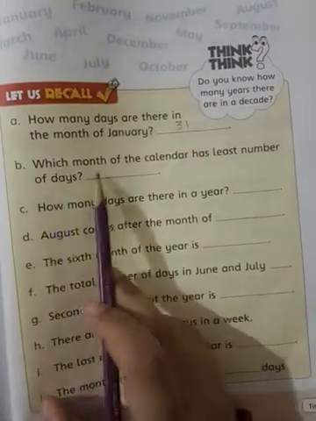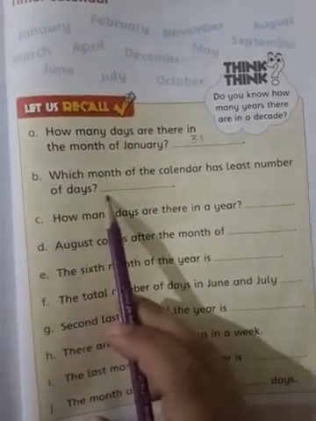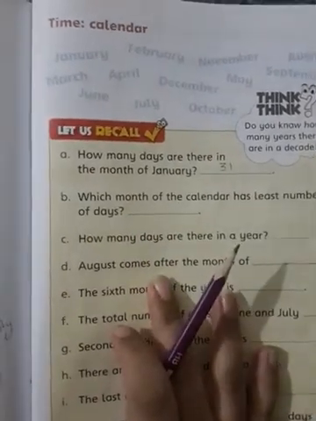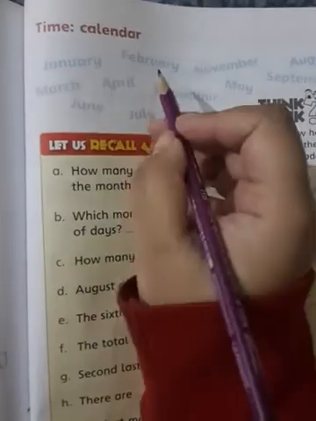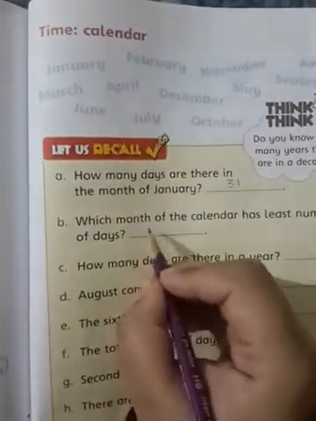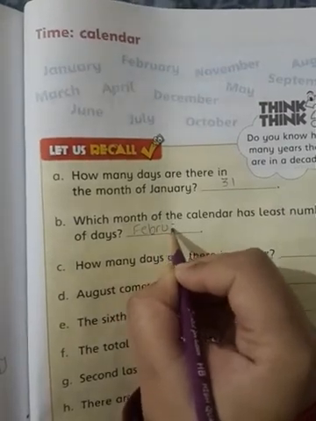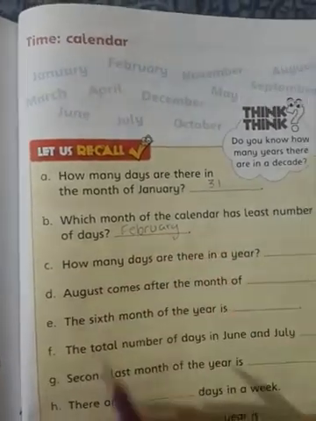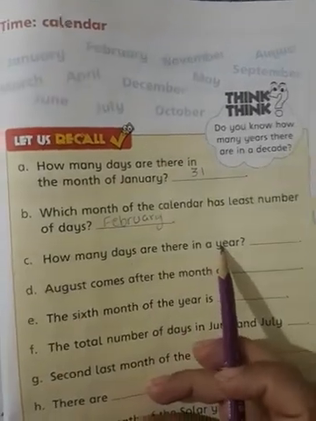Blank B. Which month of the calendar has the least number of days? तो least number of days कौन सा मंथ होता है? February. तो everyone write February. Okay. How many days are there in a year?